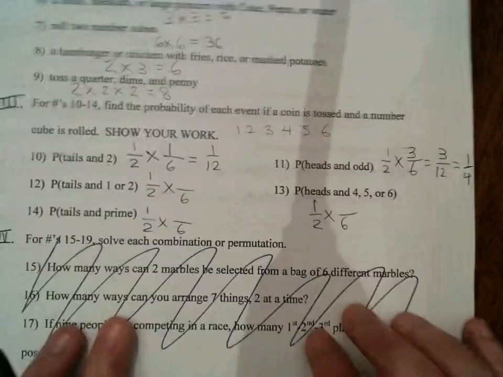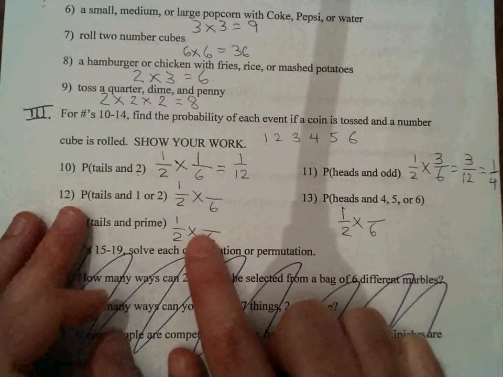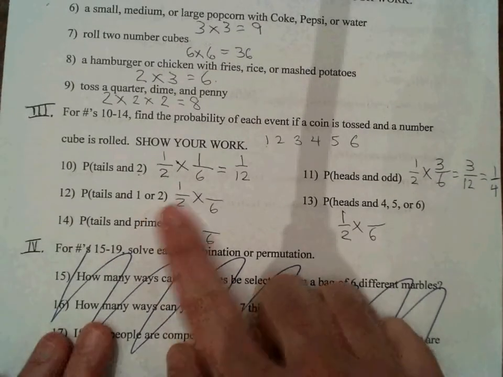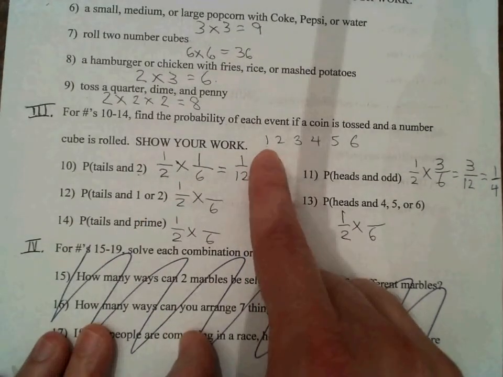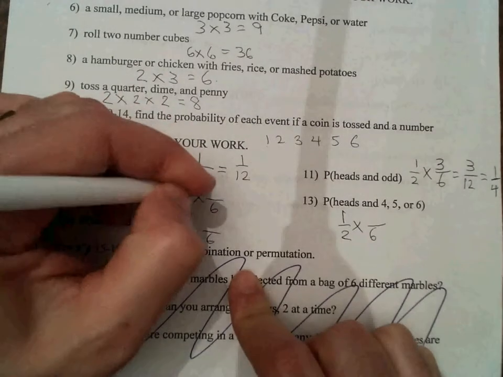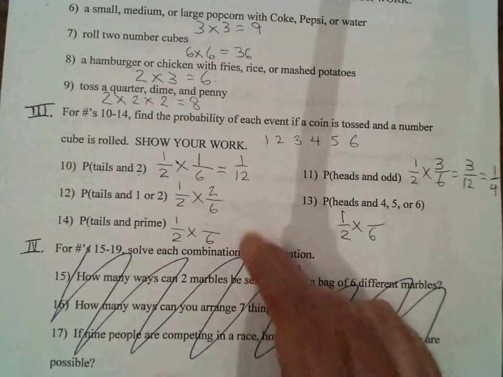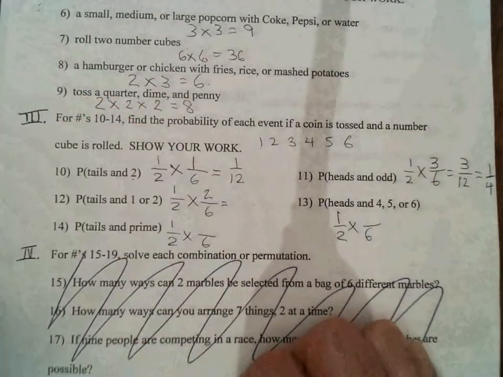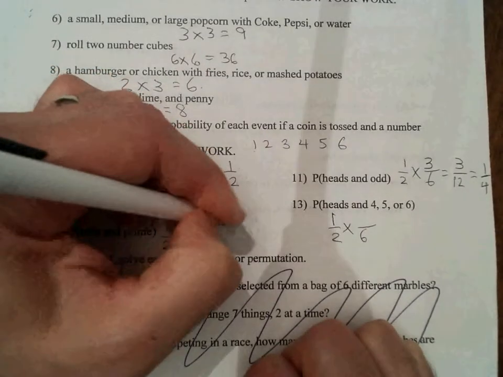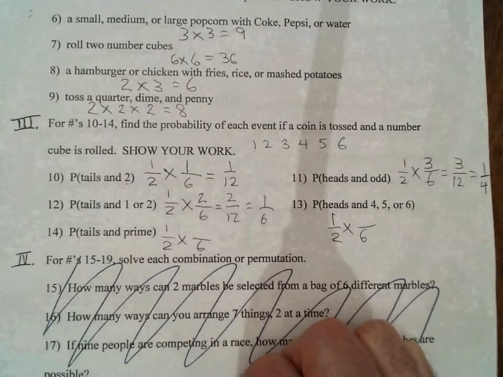Over here, looking at number 12, you're trying to get a 1 or a 2. So 2 choices make you happy. So you got 1, 1 and 1, 2. So 2 of those choices out of 6 make you happy. You can reduce that down to 1/3, but if you don't want to do that, you can go ahead and multiply out. So we'll do that. We get 2 over 12, and then reduce that down to 1/6.